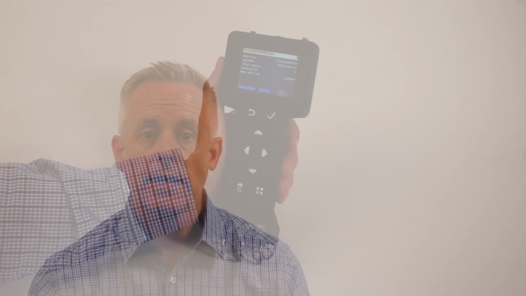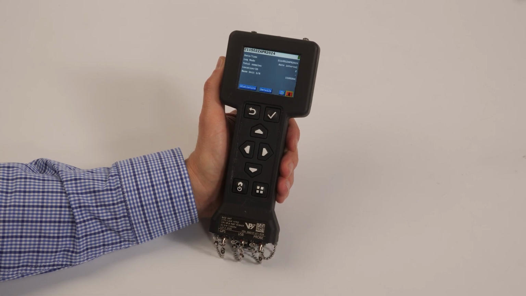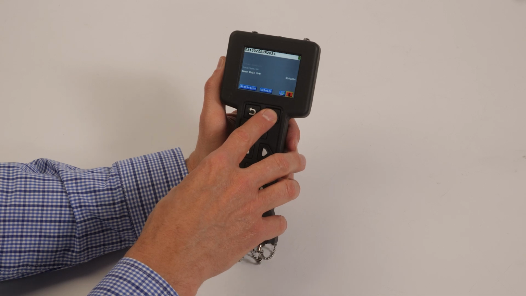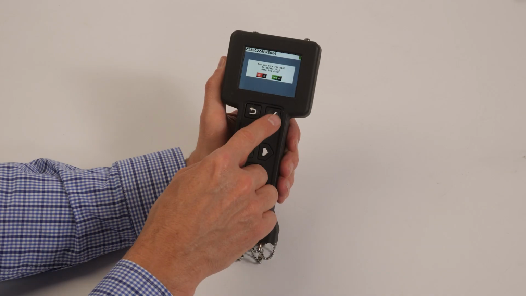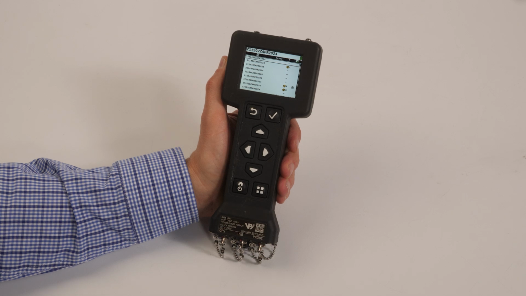The red garbage can icon allows you to delete the currently selected data log file. Highlight it and press Enter to delete the file, or the back key to return to the previous screen without deleting the file. You will need to confirm the delete action by pressing the Enter key if you are choosing to delete the file. Deleted data log files are permanently deleted and cannot be restored.